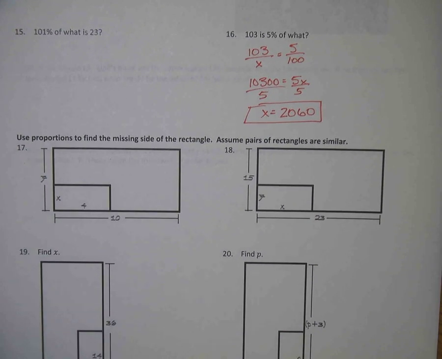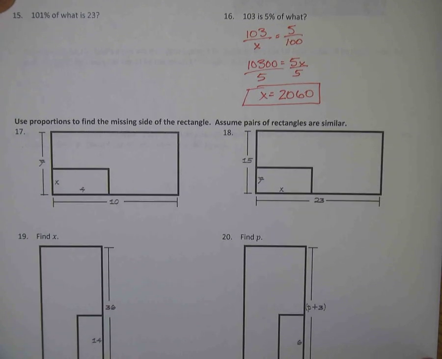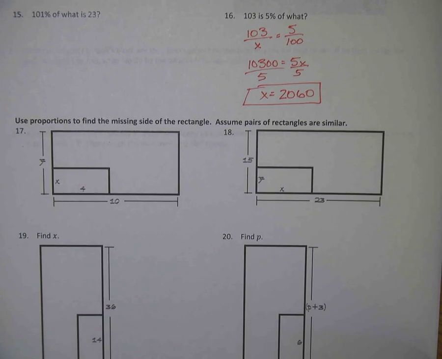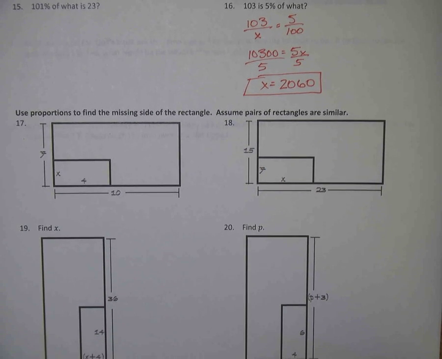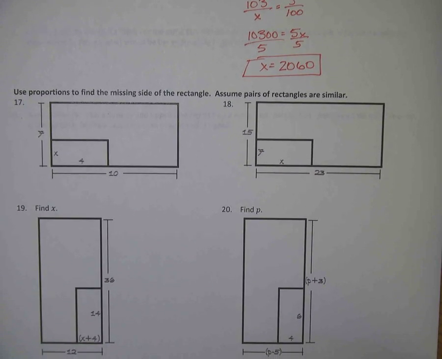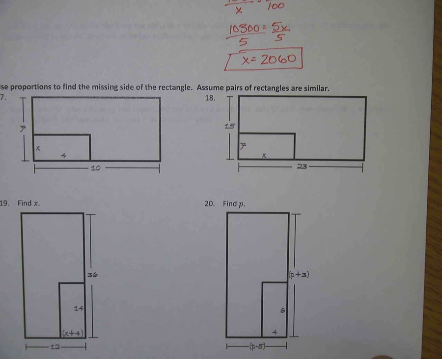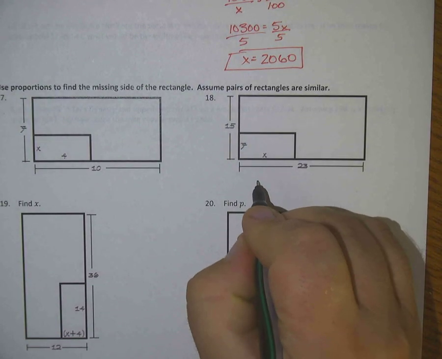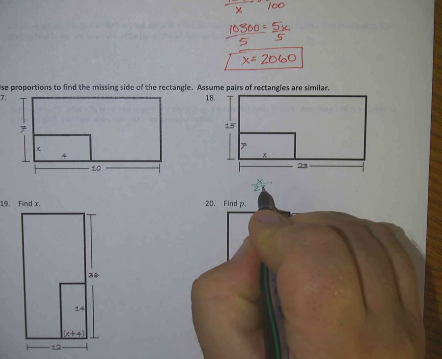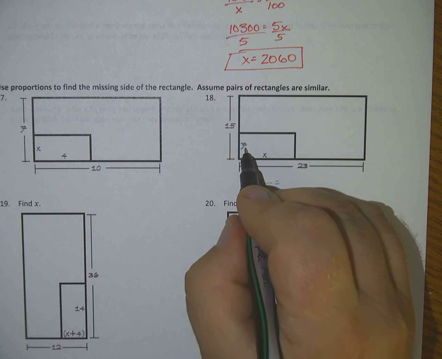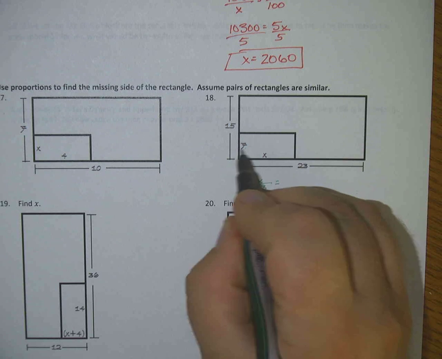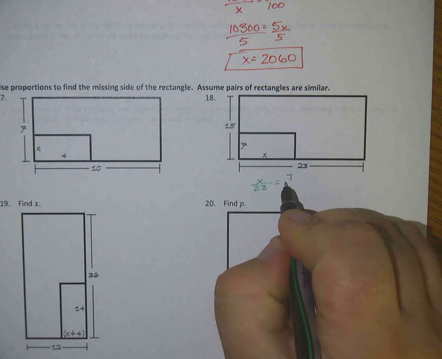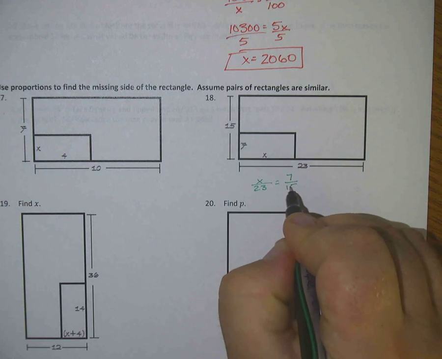We're going to look at the proportions in similar figures. Okay, and these, just remember, match up the sides to the sides that they correspond to. Let's go ahead and start off with number 18. So I know that this x corresponds with that 23, so let's say x over 23 equals, and since I started with the small side, I have to go with the small side, 7 over 15.